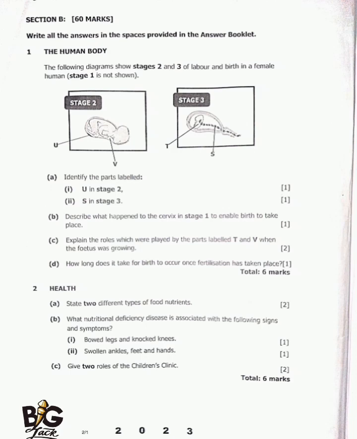As for stage 2, we have structure U, which is called the amnion. Then V is called the amniotic fluid. The function of the amniotic fluid is to prevent mechanical shock. Then we have structure T, which is called the placenta. The placenta plays the role in the exchange of nutrients and gases between the mother and the fetus.